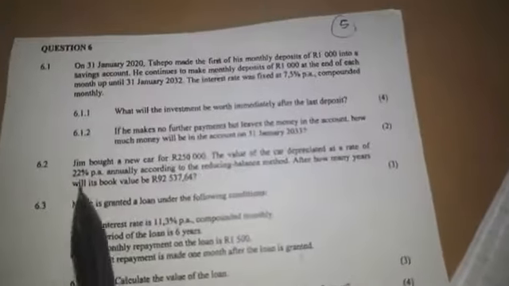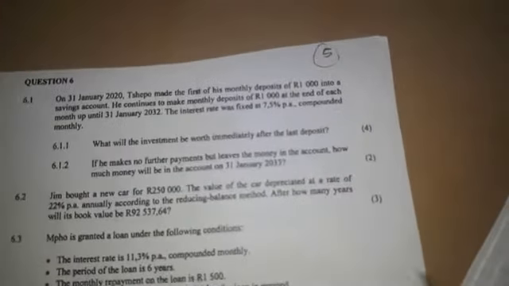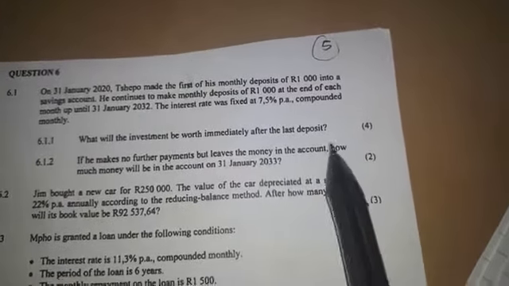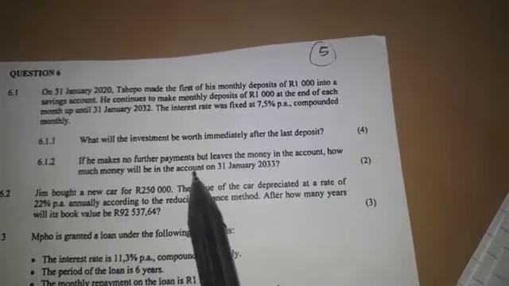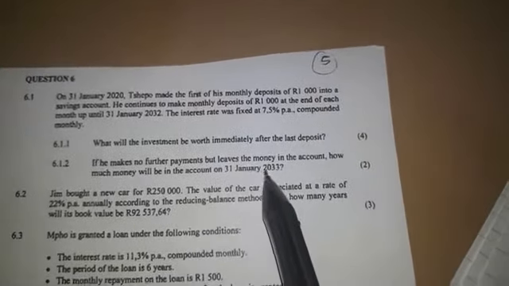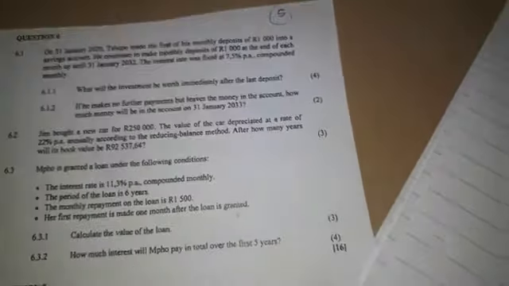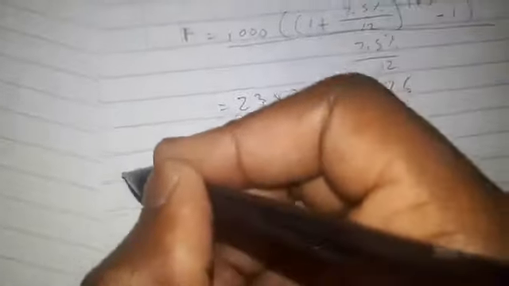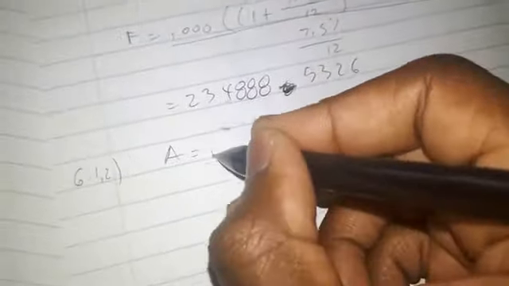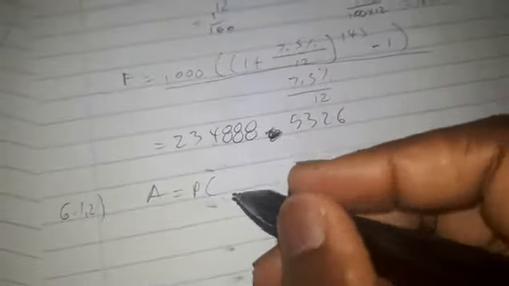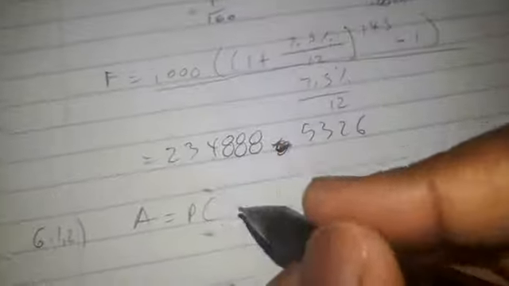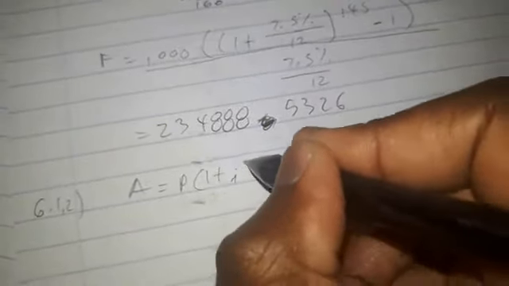So the next question says, if he makes no further payments but leaves the money in the account, how much will he have in the account in January 2033? For 6.1.2, the first thing is that there are no monthly payments. So we need to remember that it's going to be the A formula.